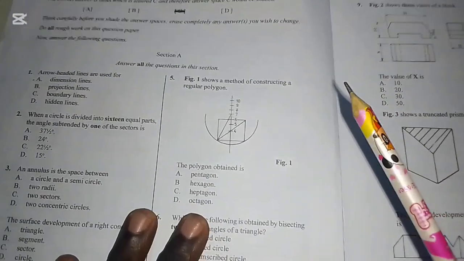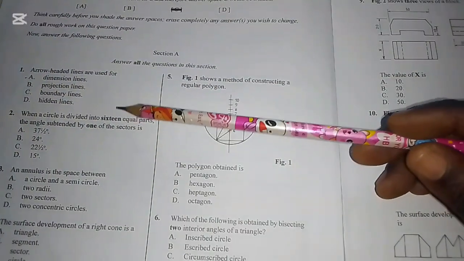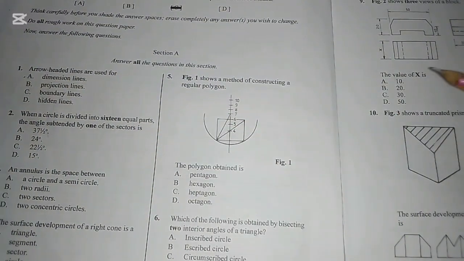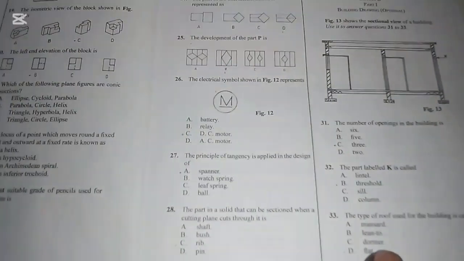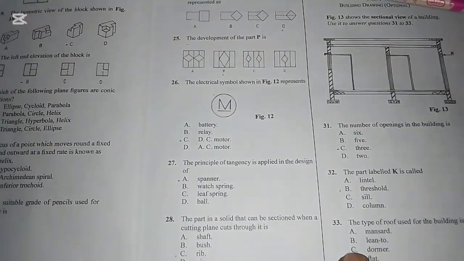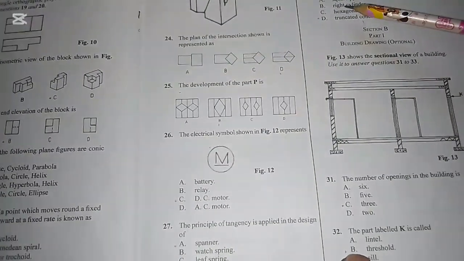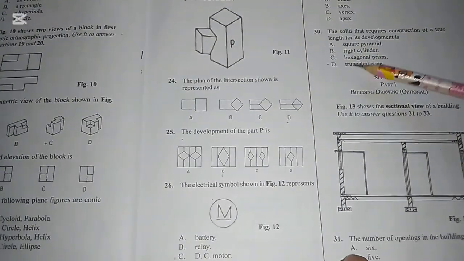We have question 1 to 30 for section A. Section A is compulsory, you have to answer all of it, question 1 to 30. This is the first part, so we shall stop here, as you can see. Question 1 to 30.